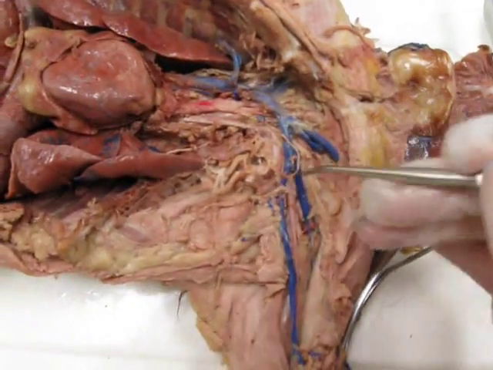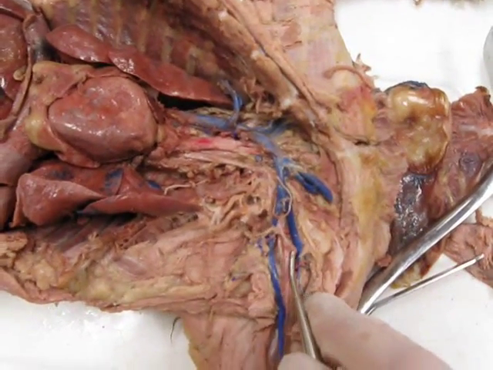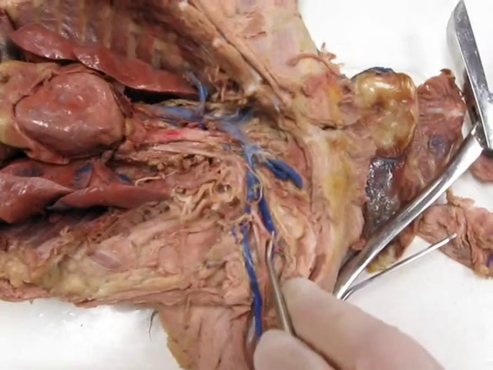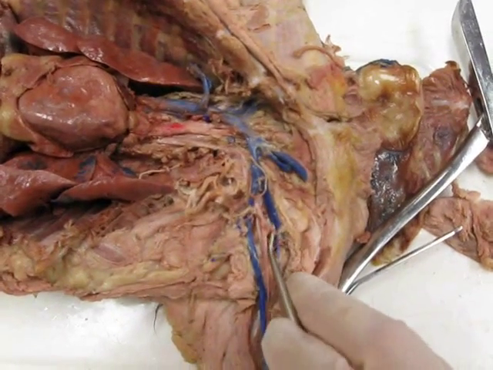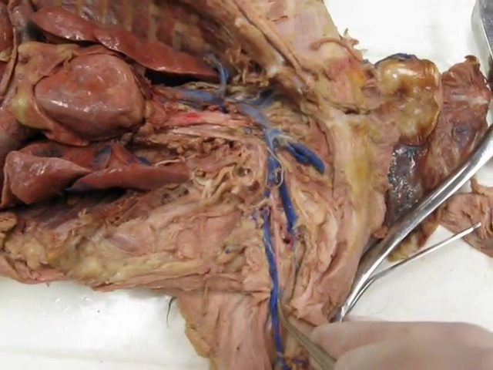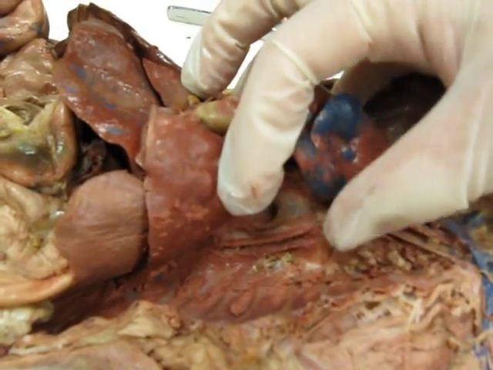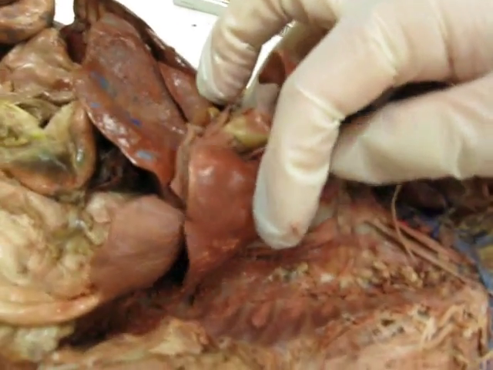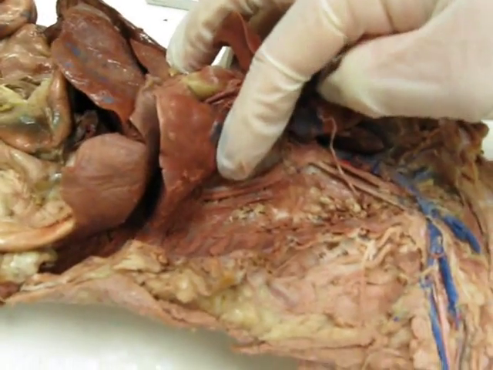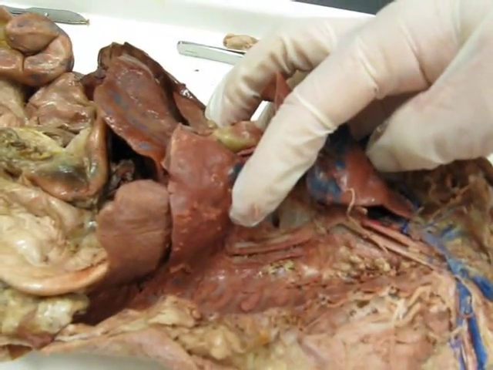And then down into the arm, you have your subscapular branch going down to the scapula. And after that branch, it's just brachial artery. Okay. Sorry. Your thoracic descending aorta going back along the left side of the thoracic cavity, down there.